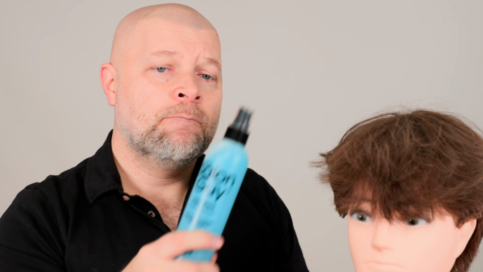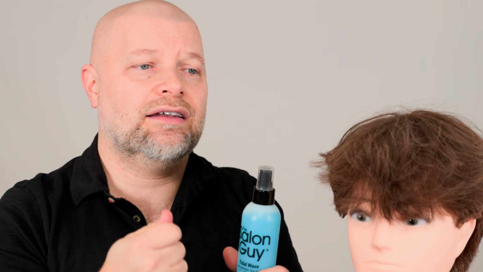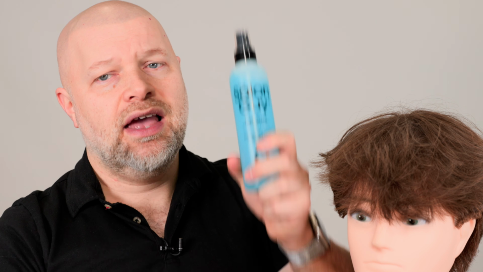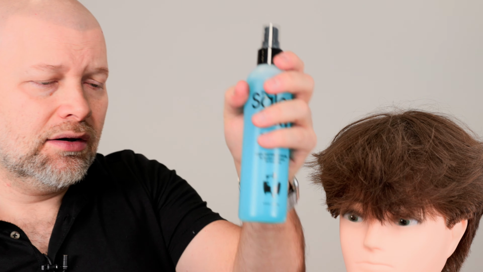This has been, if you don't know, reformulated to have better hold, more texture, and updated fragrance. So if you weren't a fan of the original Tidal Wave, which so many people weren't, you're going to love this. I tested this day and night to make sure it's an improvement over the previous version, because as a stylist, I'm looking for very specific things. So this is an updated formula. It's been out for a number of months now.